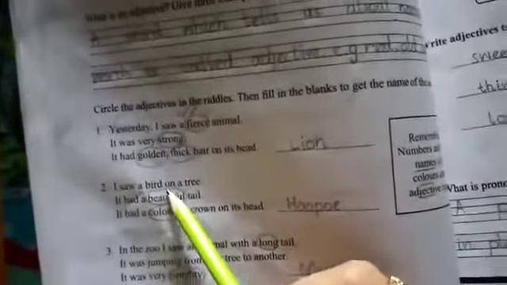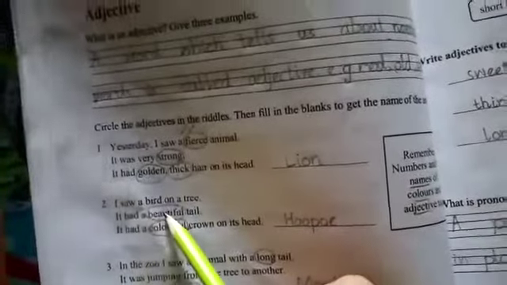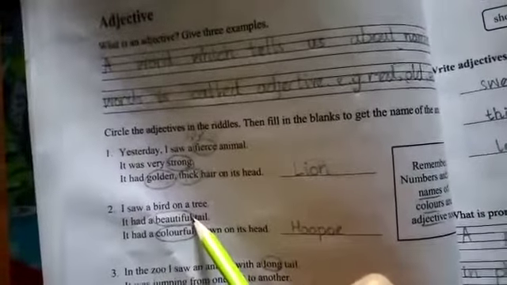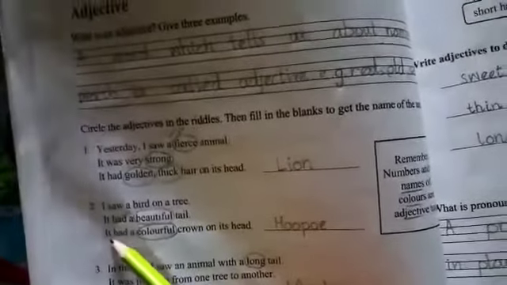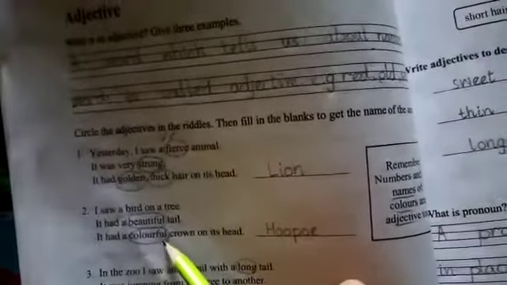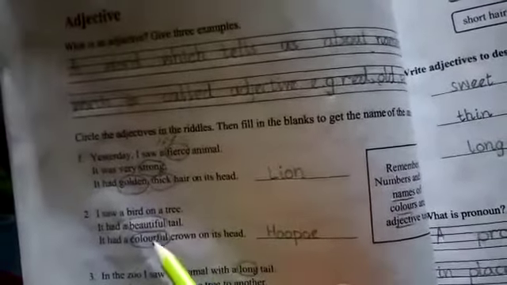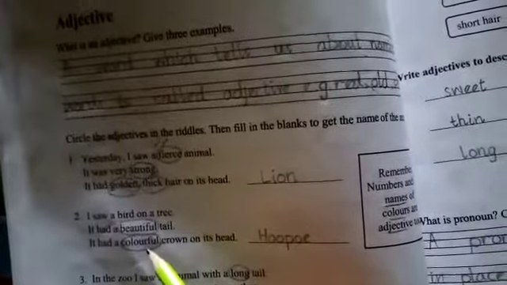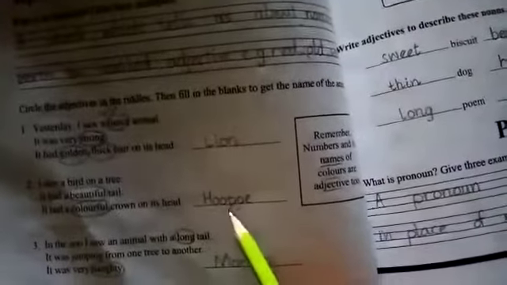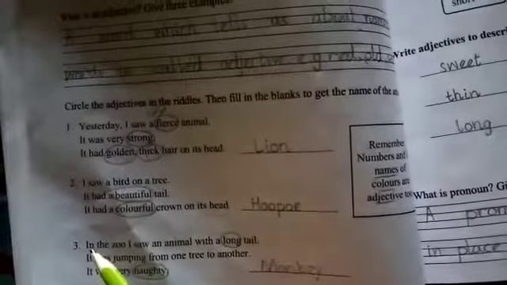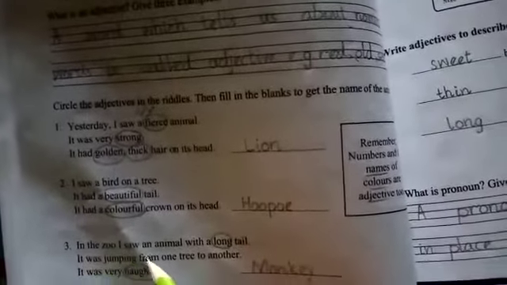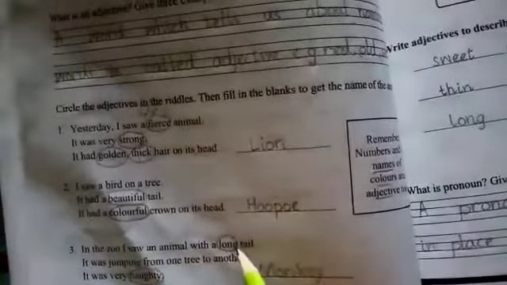I saw a bird on a tree. It had a beautiful tail. So beautiful is an adjective. It had a colorful crown on its head. Colorful is also an adjective. So it tells us about a bird whose name is hoopoe. Number 3: in the zoo I saw an animal with a long tail.